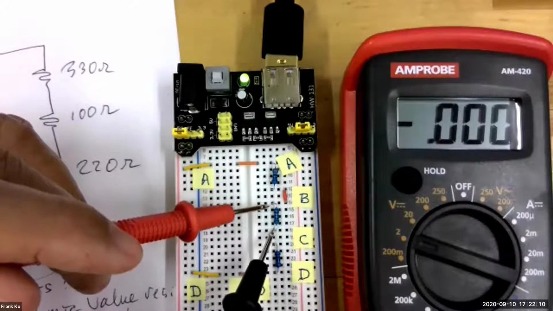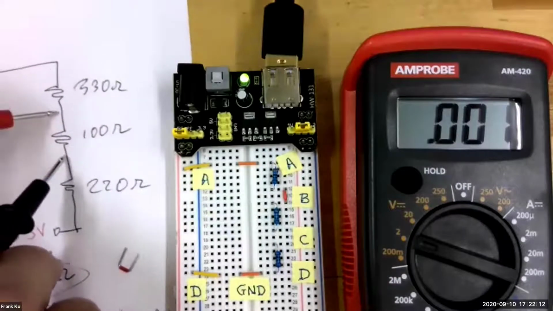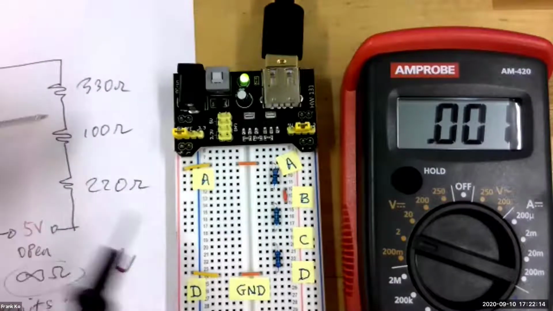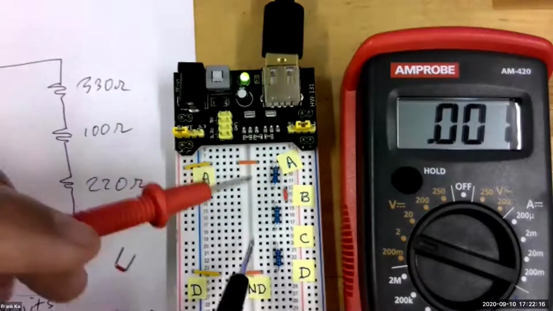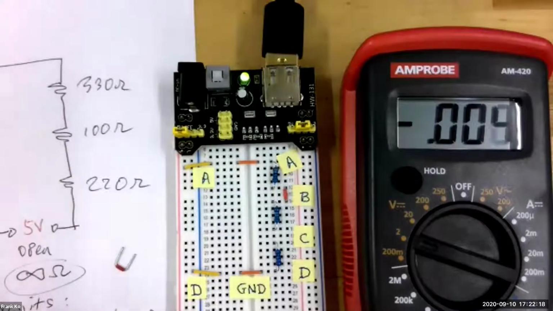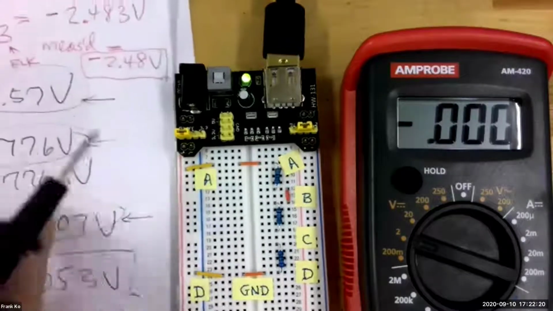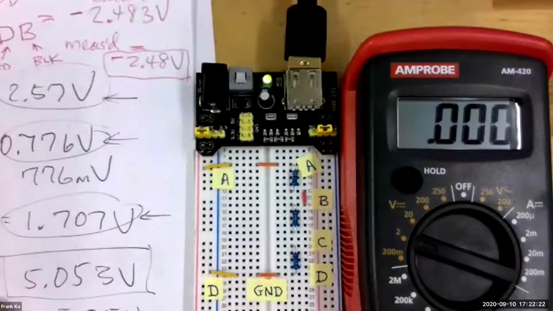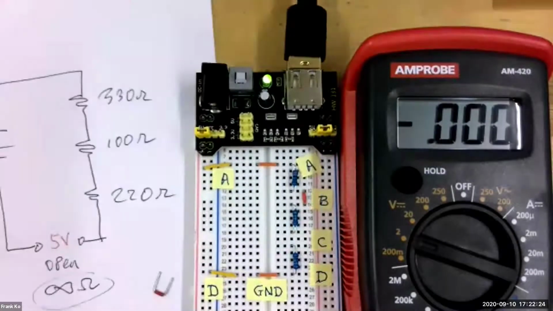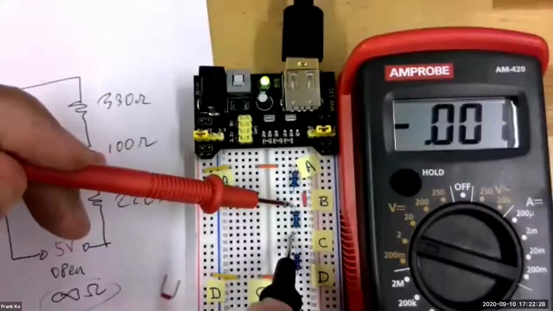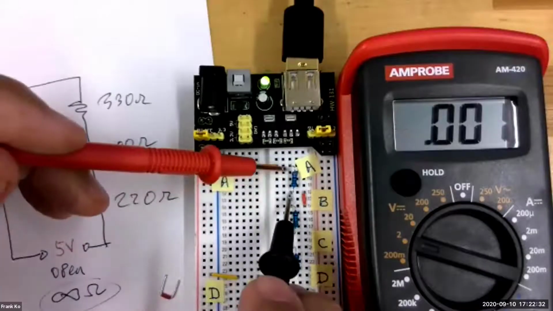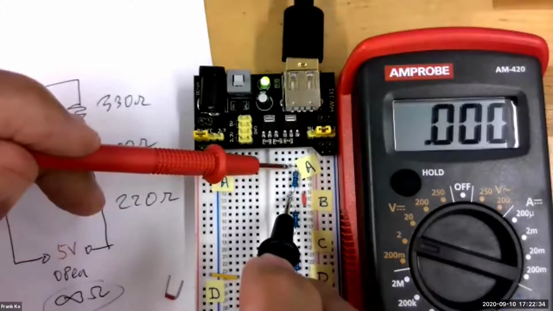How much voltage will I have across the 100 ohm resistor when the circuit is broken open? Will I still measure my 0.776 volts? Yes or no? No. And no. And then if we do the same for the first resistor, we have a no.